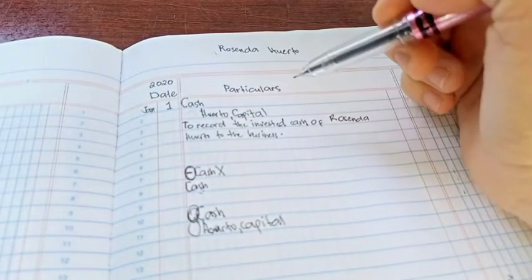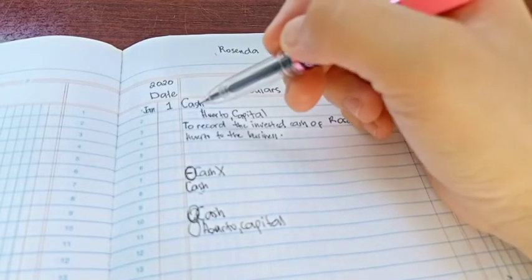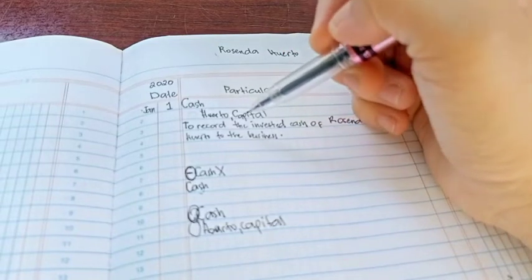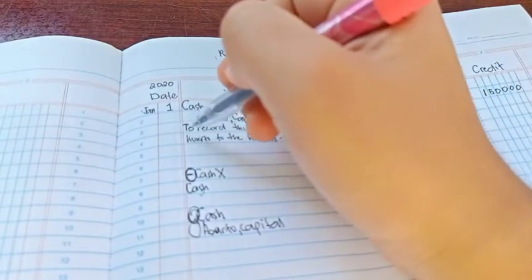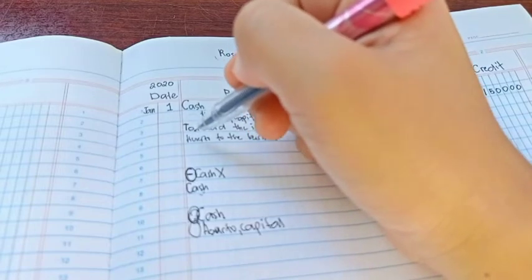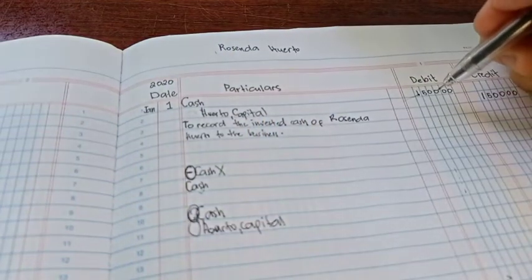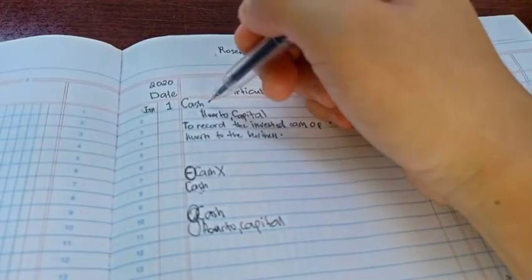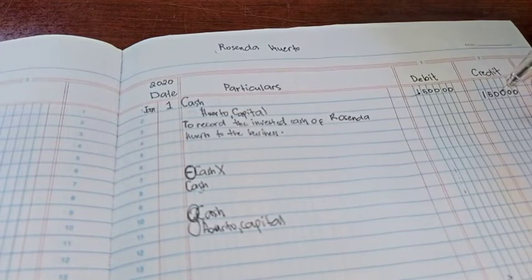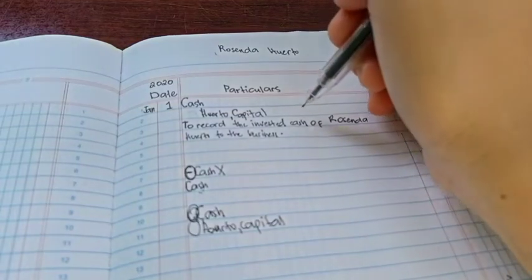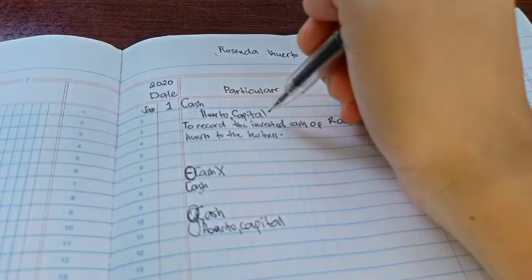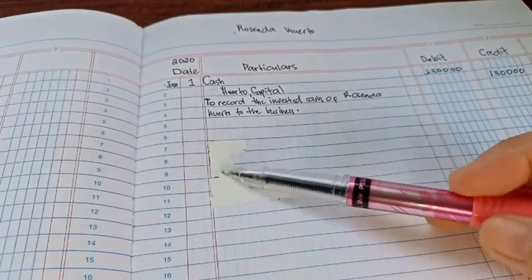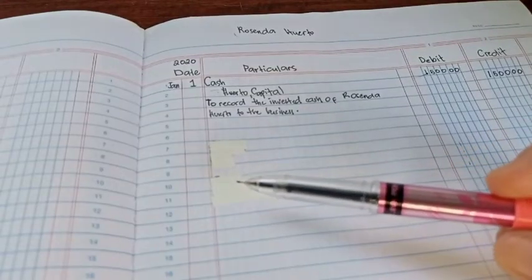In the particulars, dito mo makikita ang debit account, then may space for the credit account, and then the explanation, the debit amounts, which is straight siya on the debit account, and then the credit amount, which is straight din siya sa the credit account. Okay class, so in-erase ko lang yung area na to para may space tayo for discussion.